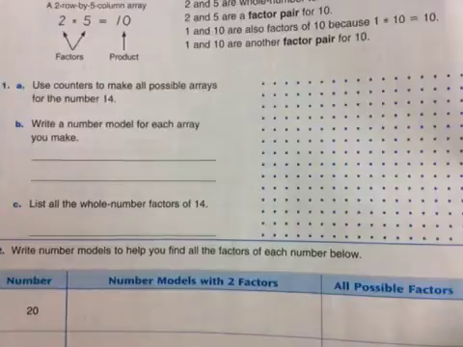Okay, and just write it down below. What else could we do with 14? Well, that seems to be it. So for B, write a number model for each array. Well, 1 times 14 and then 2 times 7. Those were the 2 that we were able to create on there.